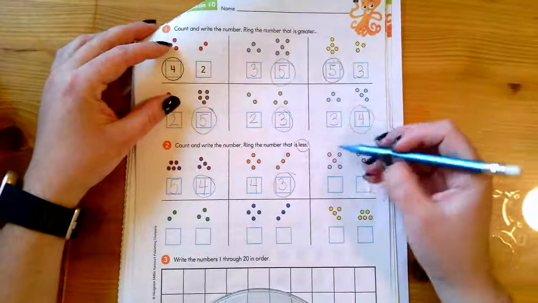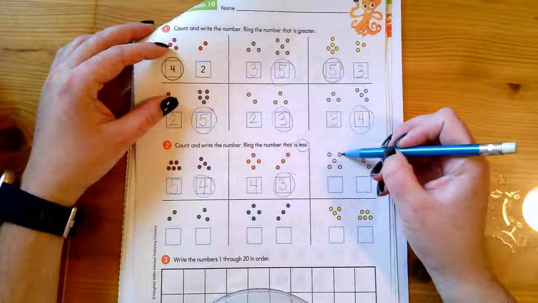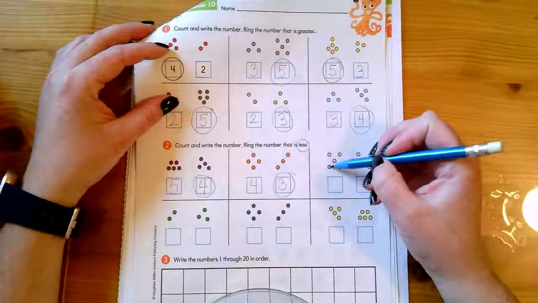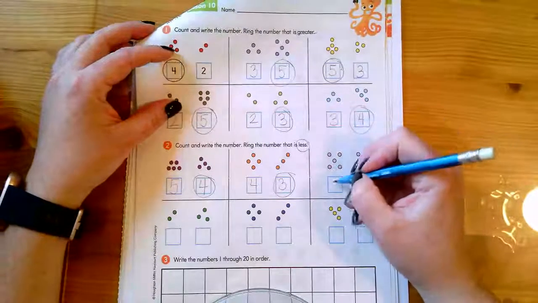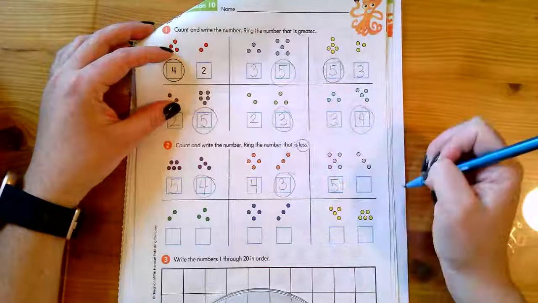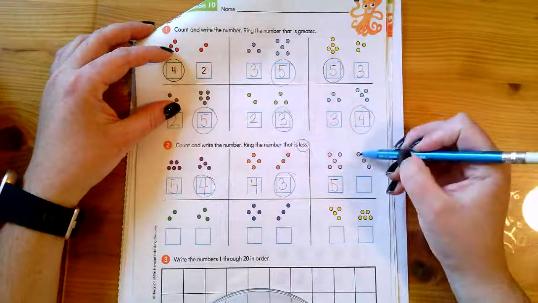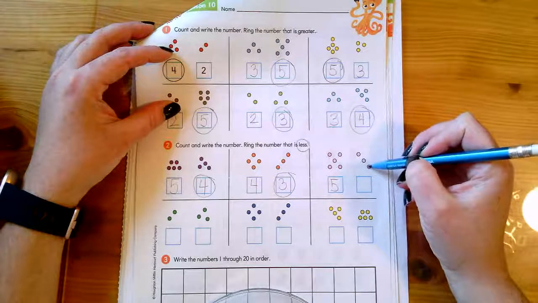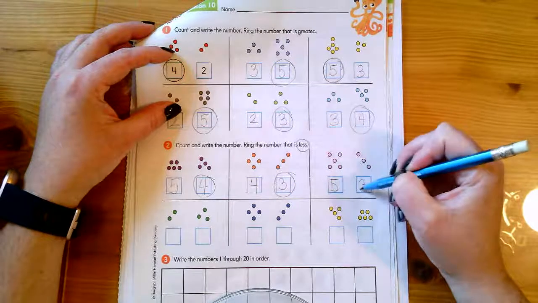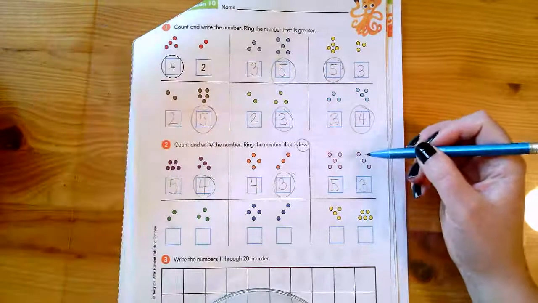Let's count our next groups. 1, 2, 3, 4, 5. 1, 2, 3. Which group is less?